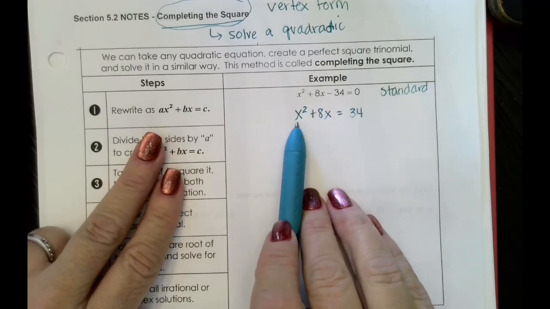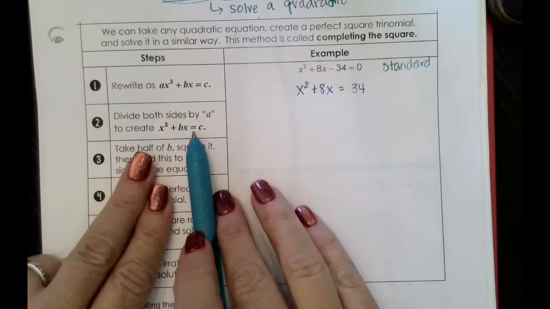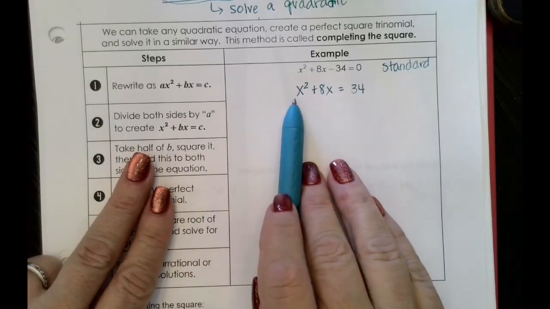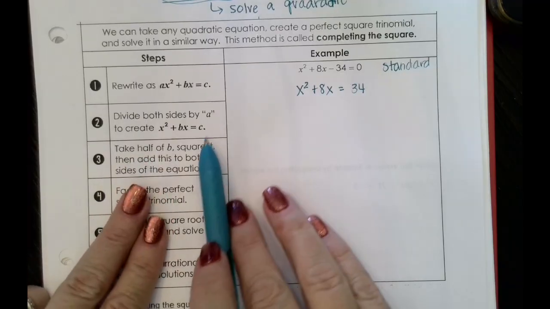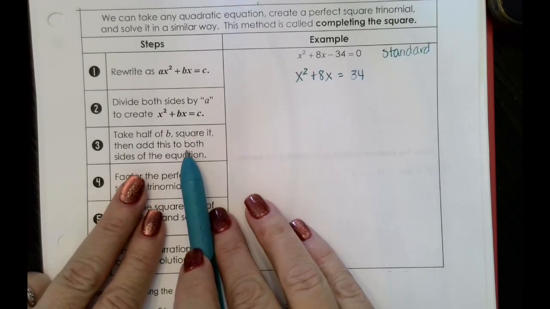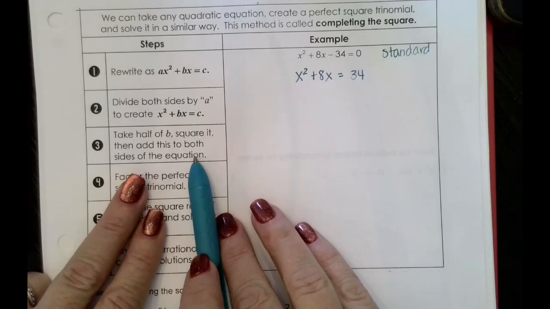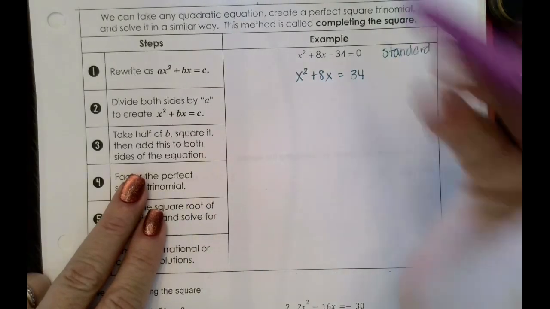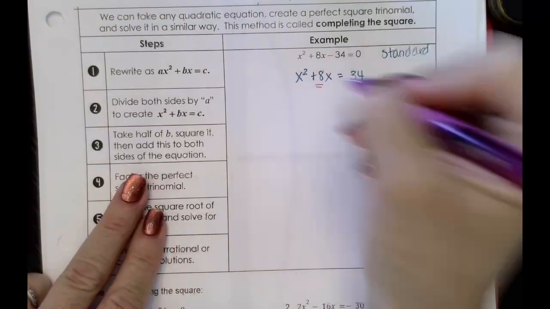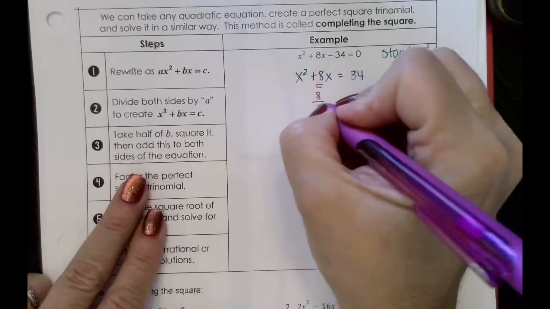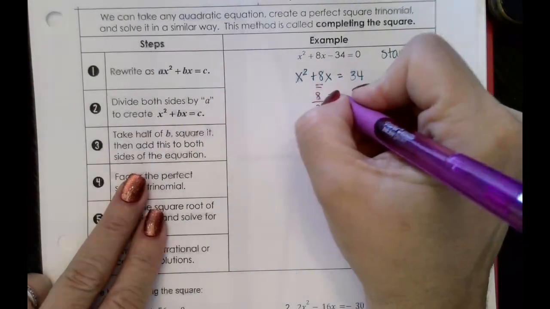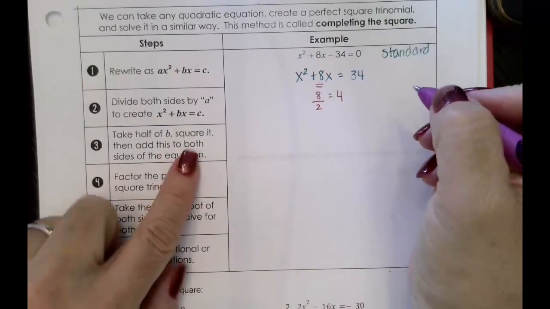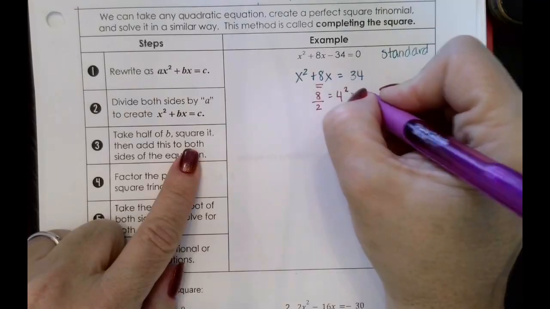Now, my a term here is 1, so this next step says divide both sides by a, but because this is 1 for this problem, I can skip this, all right? So the next step, take half of b, square it, and add it to both sides of the equation. Okay, so here's where it gets a little tricky. So here's my b term. If I take 8 and take half of it, I'm dividing by 2. That's what this means. Take half of it means divide by 2. And what this gives me is 4. Square it, so 4 squared equals 16.